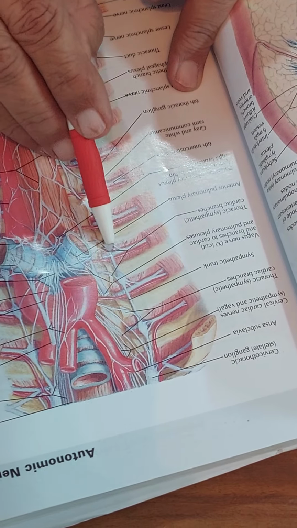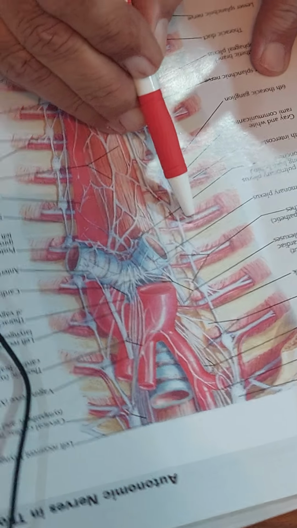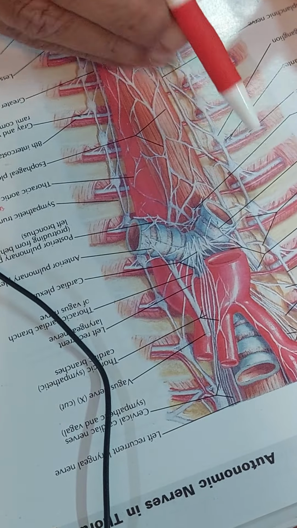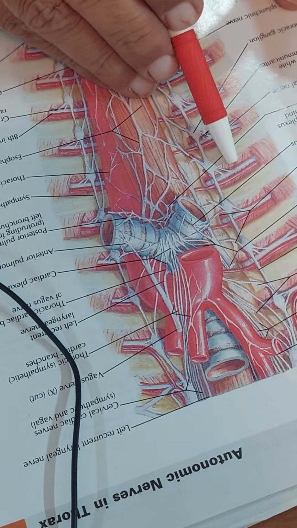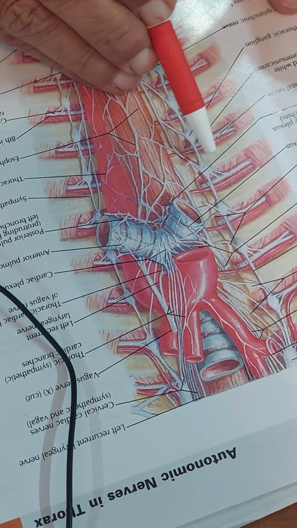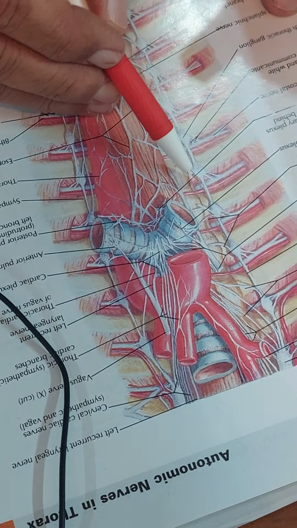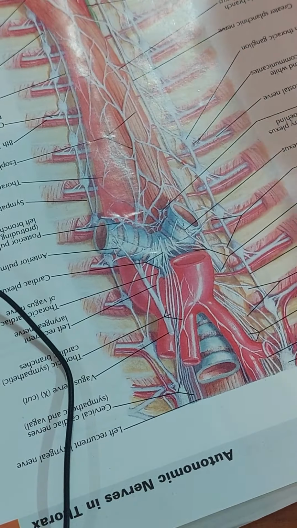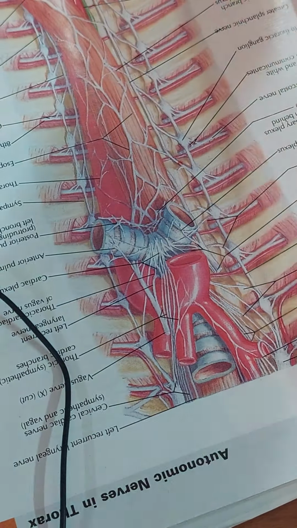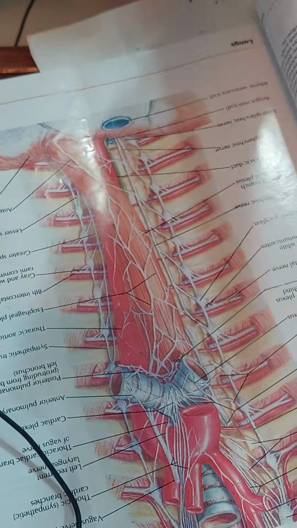You can see the second branch passes back. This is the first branch, this is the second branch, which joins the same spinal nerve again. The branch given by the nerve to the ganglion is white or myelinated, the white ramus communicans, and the branch given by the ganglion to the nerve is non-myelinated, the gray ramus communicans. In this way, all the thoracic ganglia and the number 1 and number 2 ganglia receive the sympathetic fibers.